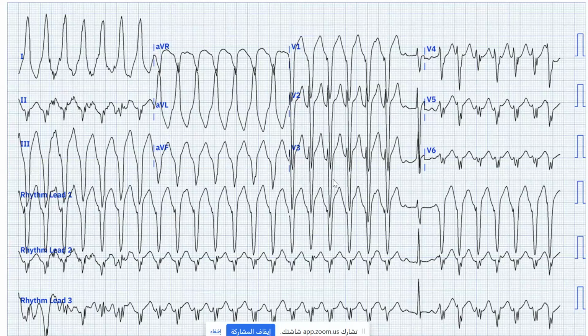This is a wide complex ECG. Excellent starting. So it is a 12 lead ECG, wide complex tachycardia ECG. Excellent. So we have a long list of differential diagnoses, but we have to narrow our differential diagnosis to one diagnosis.